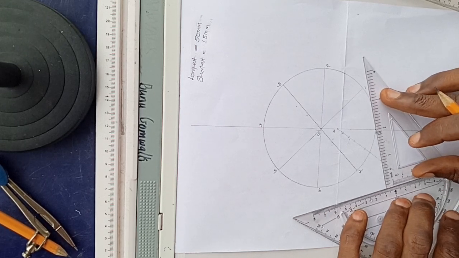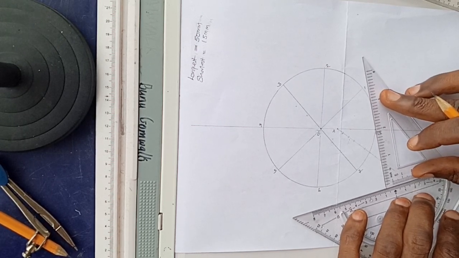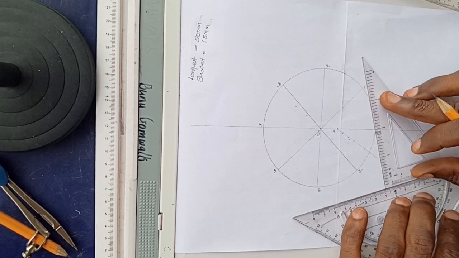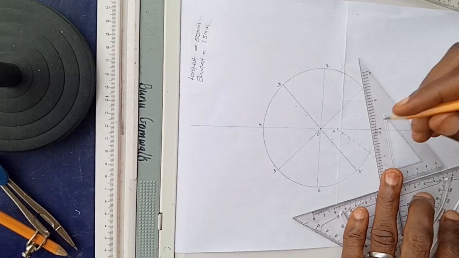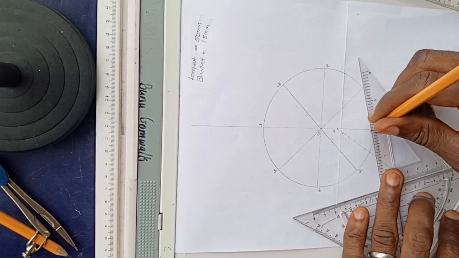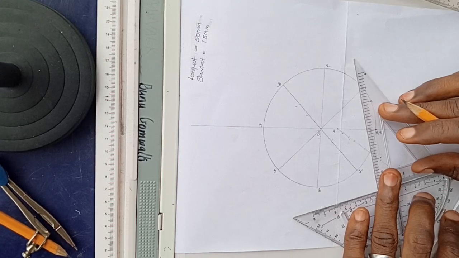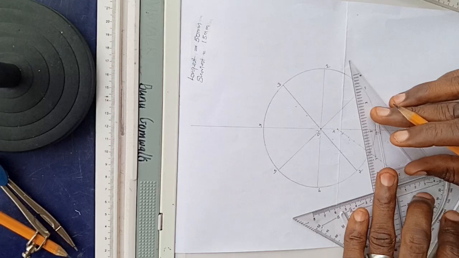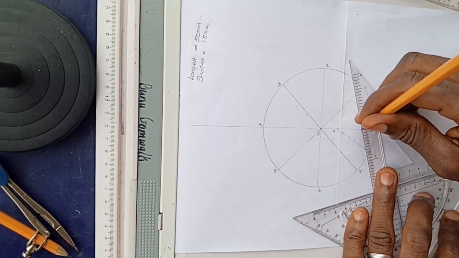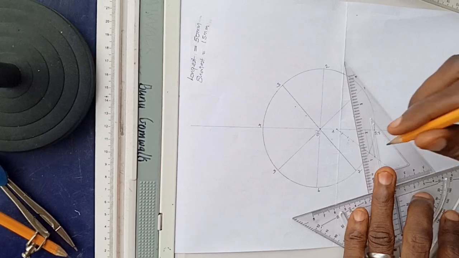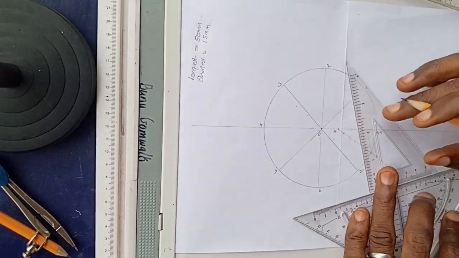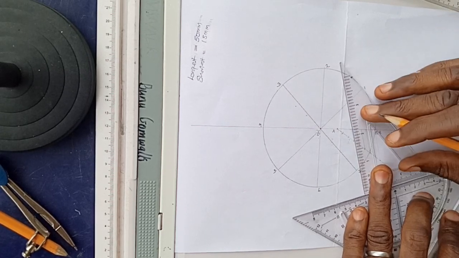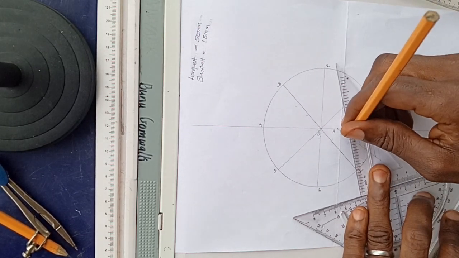So I'll place my set square aligned with this line, then my ruler on the other end, then slide this one after the other, to the next point, to the next point. This is not what you want to rush, okay? You want to take your time and do it well. That's what technical drawing is about. Accuracy is very important.